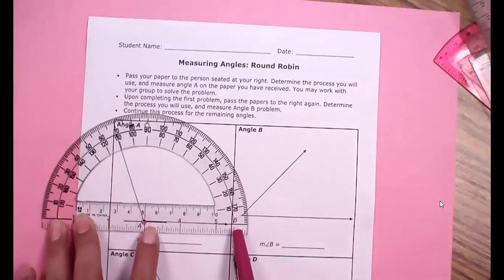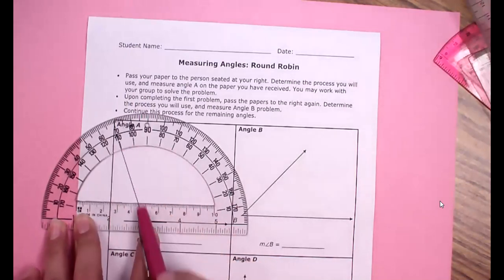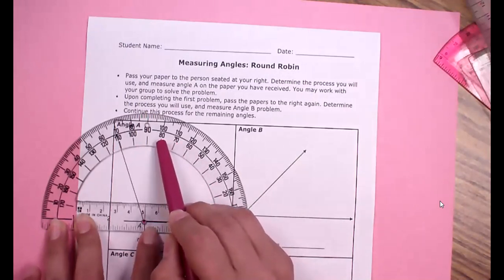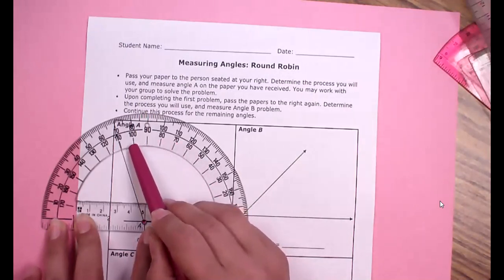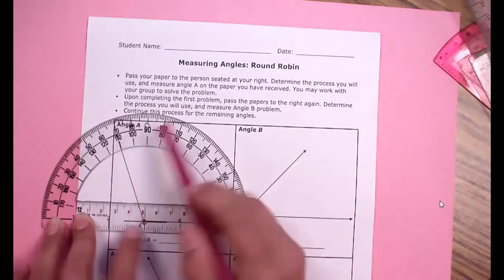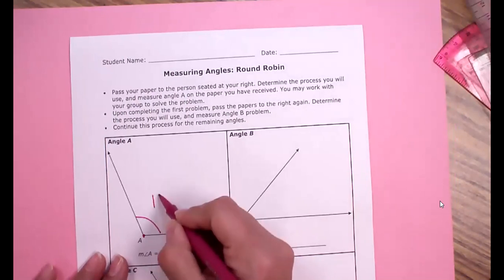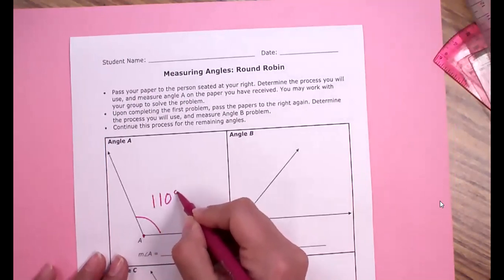So I know that I'm going to be starting with the inner scale, and I'm going to go all the way to this ray. So here it goes, 0, 10, 20, 30, 40, 50, 60, 70. Remember, it's the inner scale, 80, 90, 100, 110. So this angle right here measures 110 degrees.